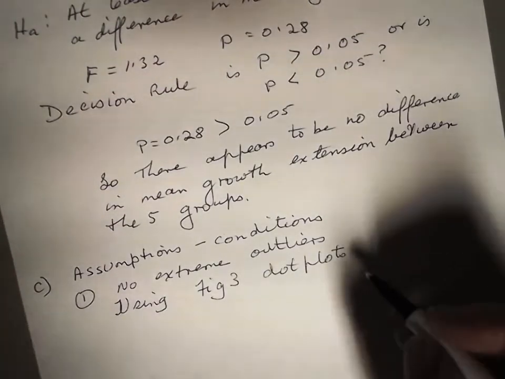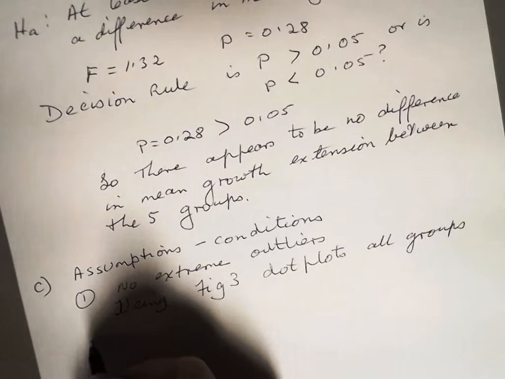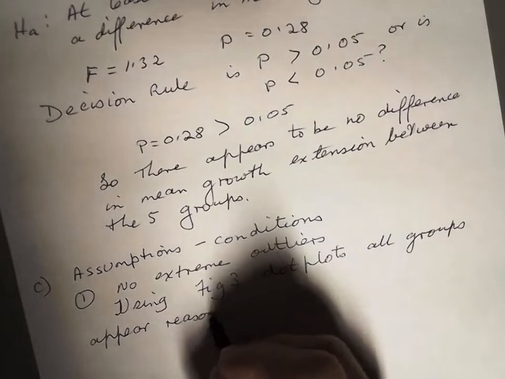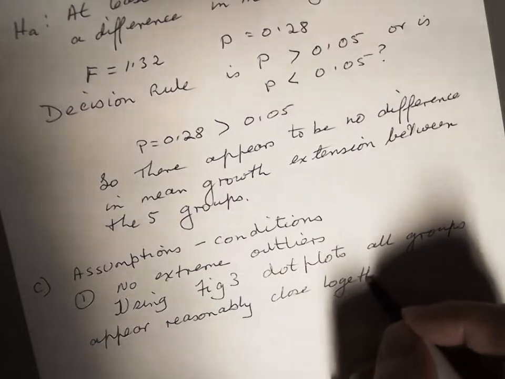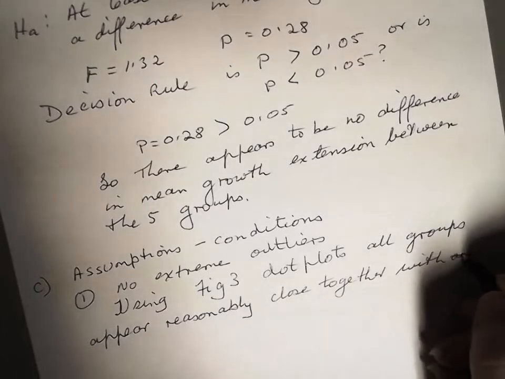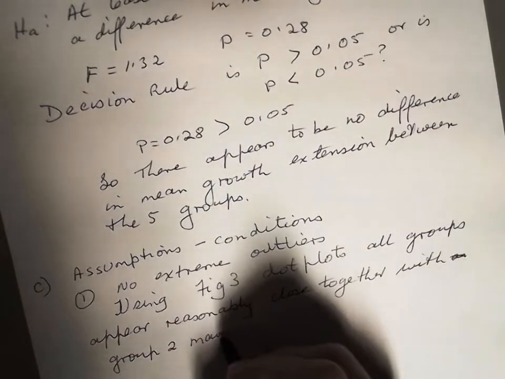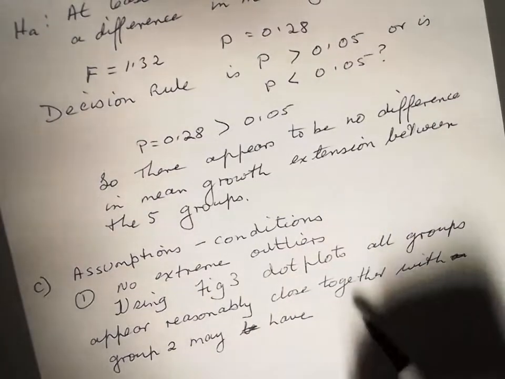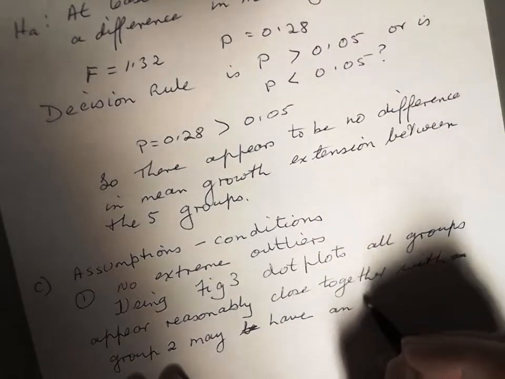Using figure 3 dot plots, all groups appear reasonably close together with group 2 may have an outlier.